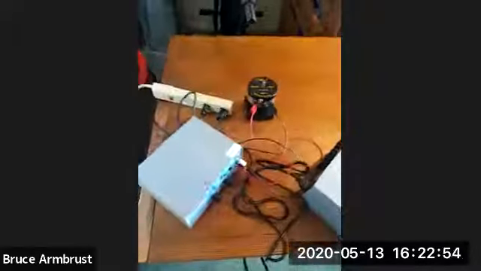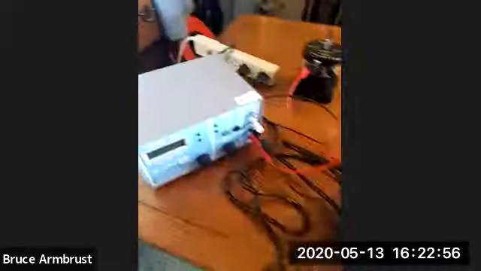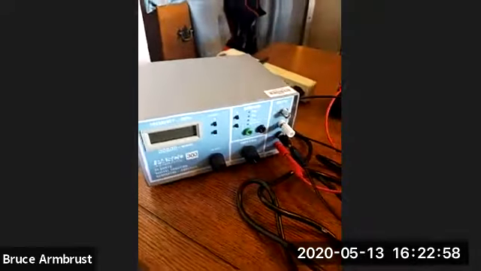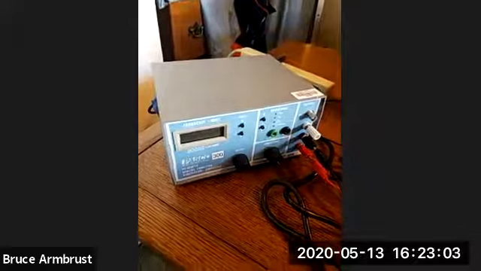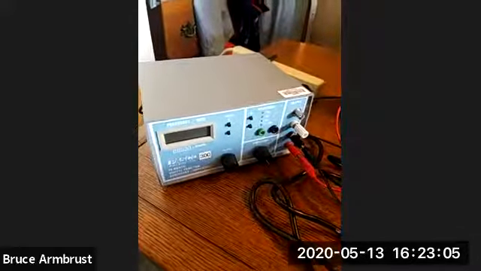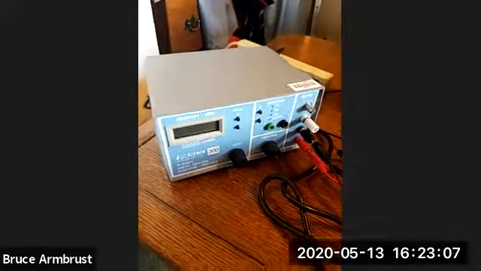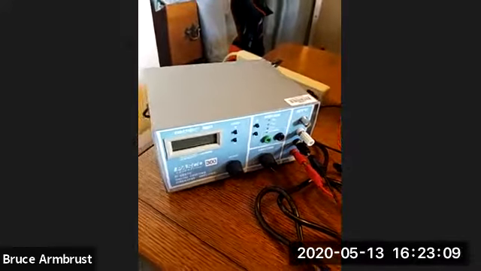Okay, so all I've got set up over here, it's pretty basic setup. It's not that crazy, but I've got 2 of these little boxes here. They are what we call function generators. They will basically create a sine wave or a version of a sine wave.